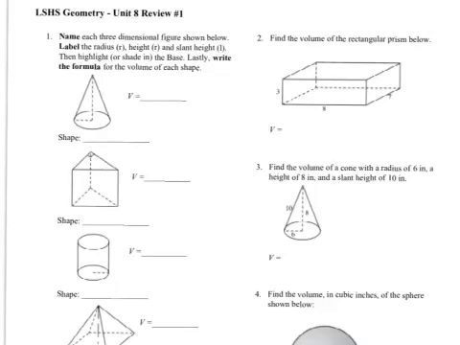This is review for Unit 8 in Geometry. So the first question asks us to name each of the three-dimensional figures below, label the radius, the height, and the slant height, and then highlight or shade in the actual base. And then finally to write the formula of each. So I'm going to fill that in for you real quickly. Hopefully you know how to do all of these already.